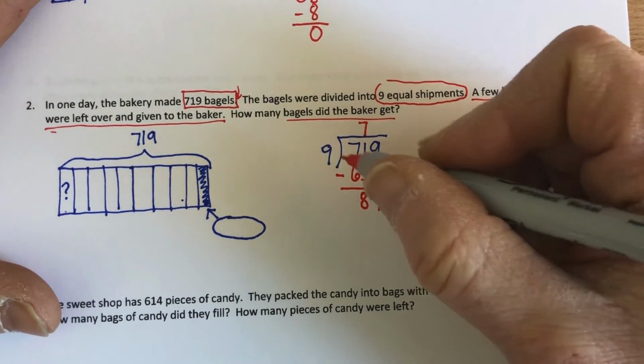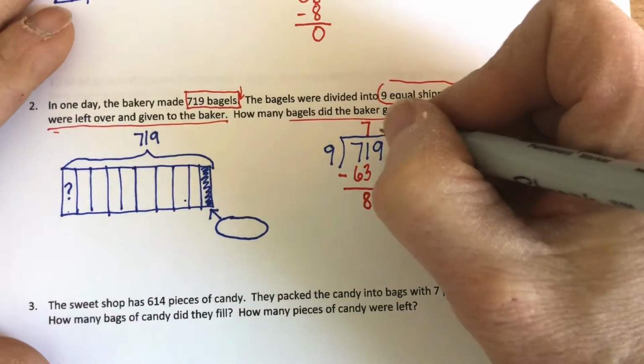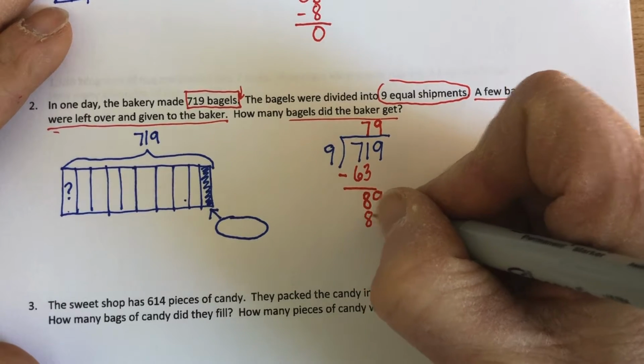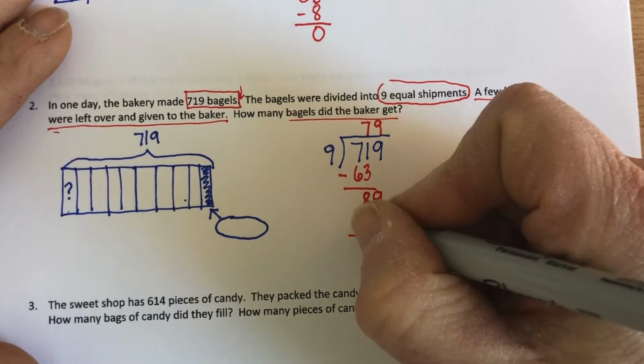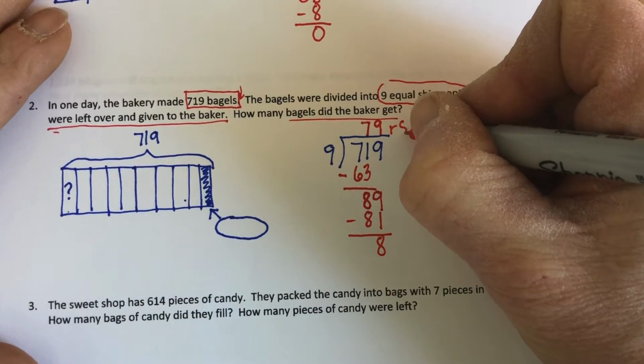So I have 89. How many times does 9 fit into 89? Man, that's another close one. 9 times 10 is 90. So I know it's 1 less than 10, so it's 9 times. 9 times 9 is 81. I subtract that, and I get 8. And I got my remainder of 8 right here, okay?